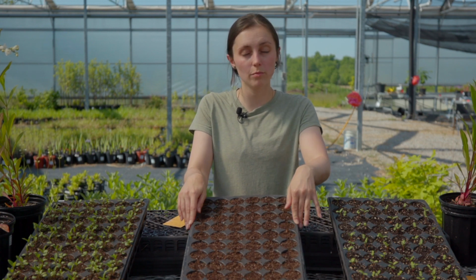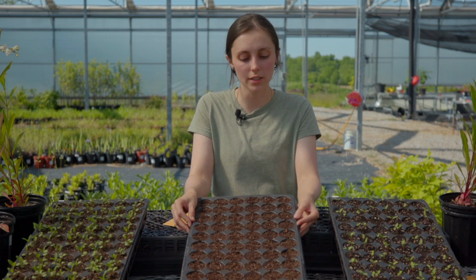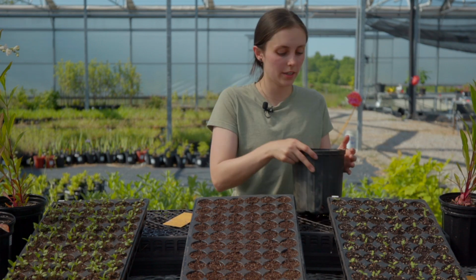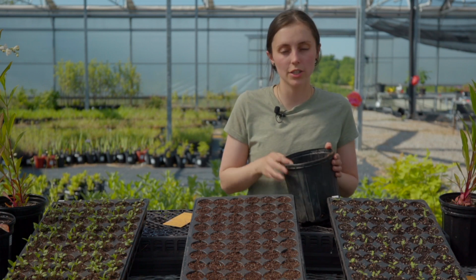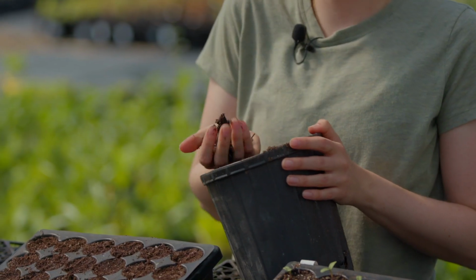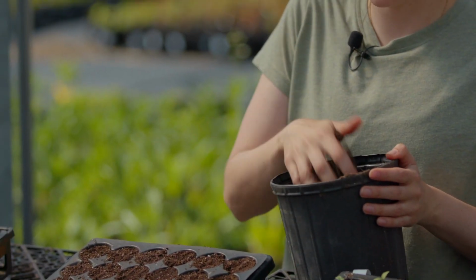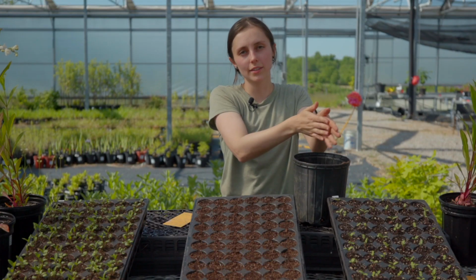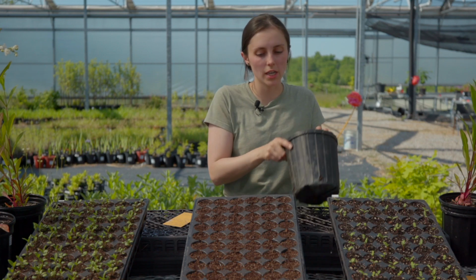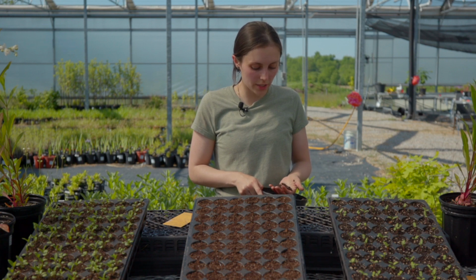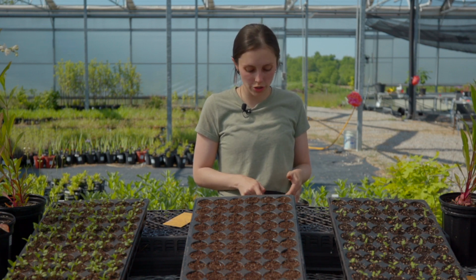Moisture is very important when you're stratifying your seeds. So you want your media to be moistened to the point where it clumps in your hand, but it doesn't fall apart too much. So you don't want it to be soaking wet, but you also don't want it to be falling apart completely. And this will allow your seed to have that moist exposure.